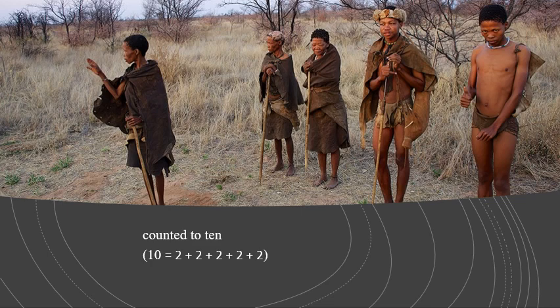Now, these counting processes that they do are largely affected by how they were living their lives. Most likely there's not a lot of things that they have to count. So they did not have to think of very large numbers. If they have to count, probably 10 was already a large number for them.